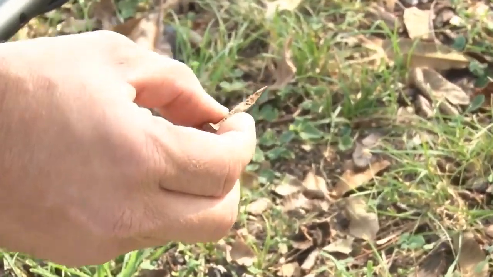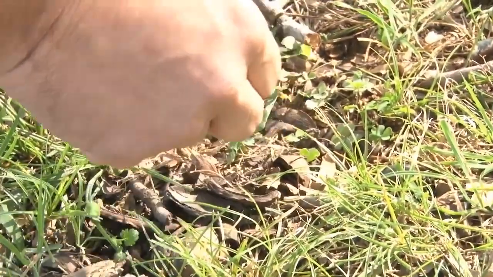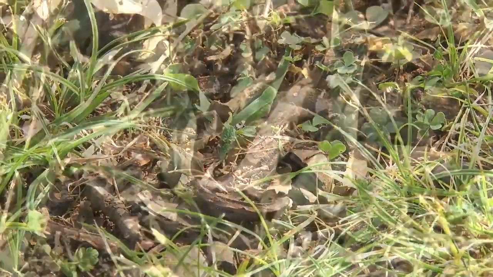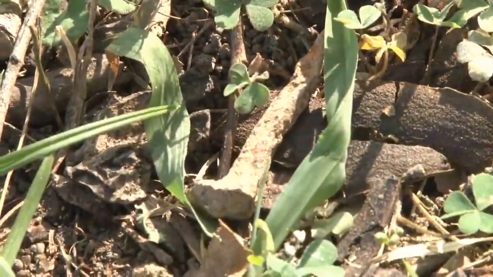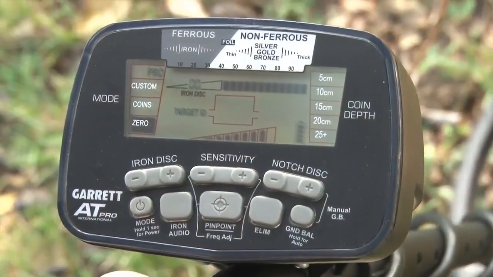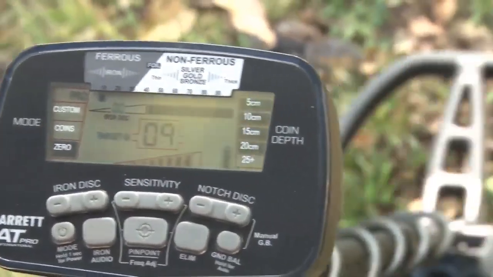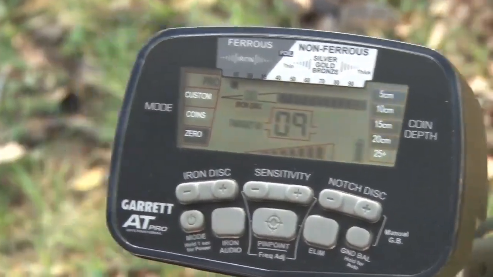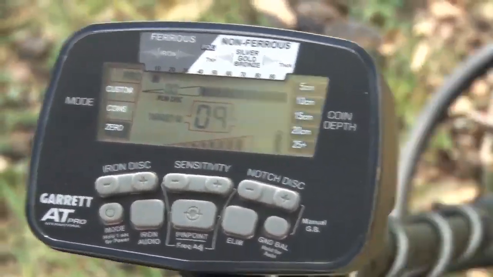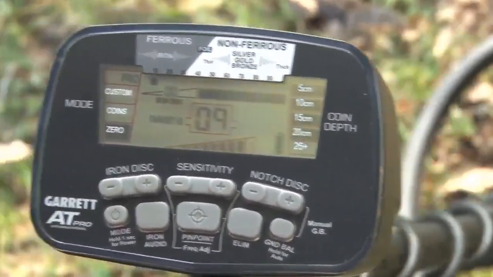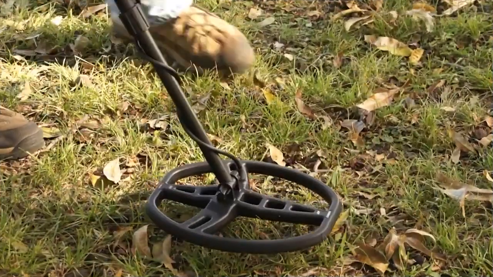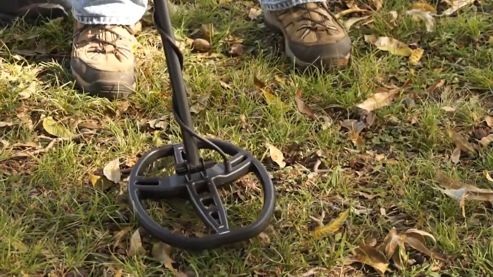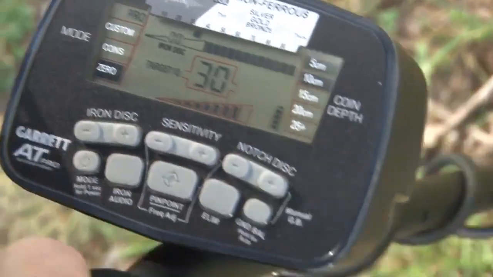To demonstrate how an iron target's orientation can change its target ID, let me scan over this rusty nail. Scanned parallel to the center line of the DD coil, it reads between 7 and 10. However, if I approach the same nail with it perpendicular to the center line of the DD Surge coil, the same target reads as high as 33.